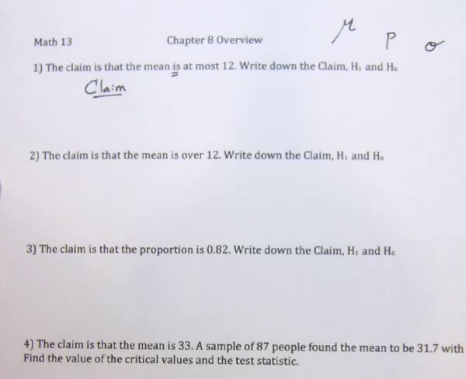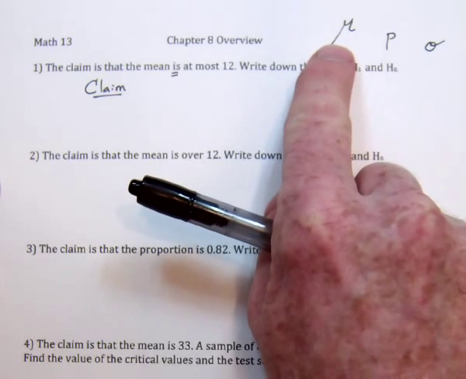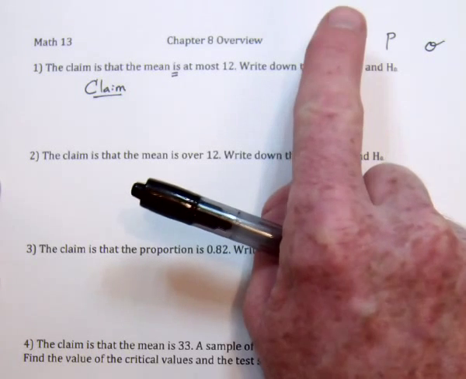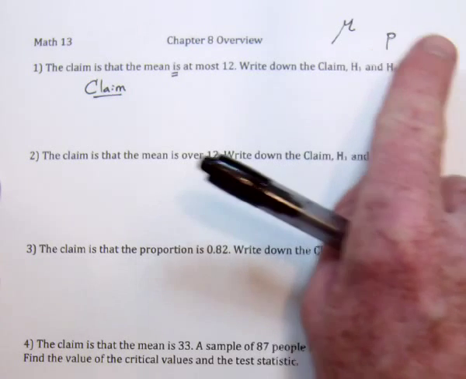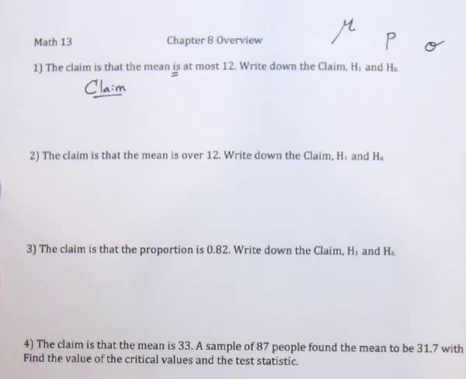Once you get Chapter 8 down, the rest of the semester is going to go pretty easy because we're going to do hypothesis testing in different ways, but the main ideas are going to stay the same. So for example, in Chapter 9, it's going to be mean 1 and mean 2, proportion 1, proportion 2, standard deviation 1 and standard deviation 2. So let's get to it.